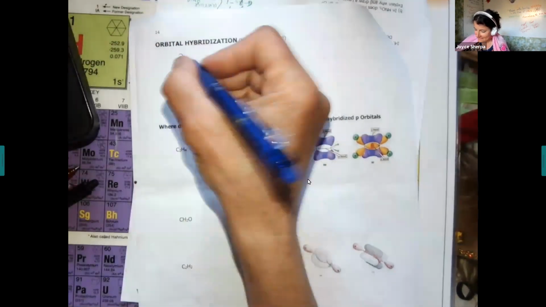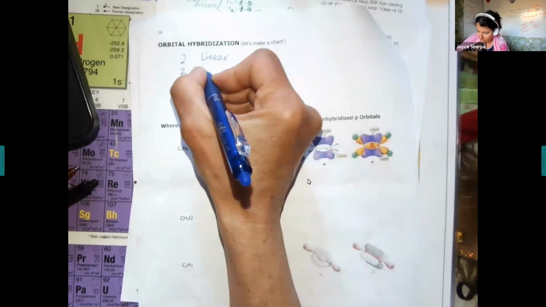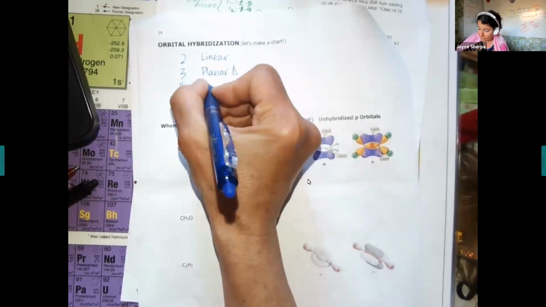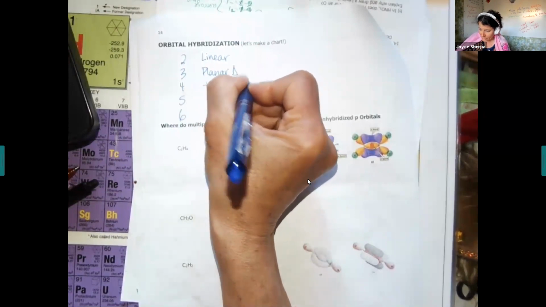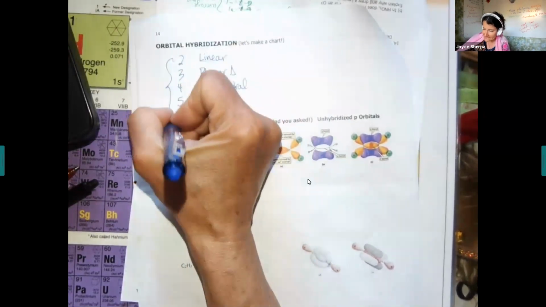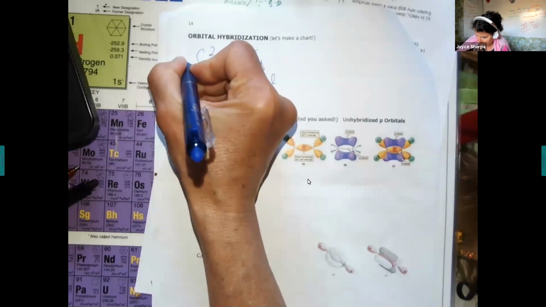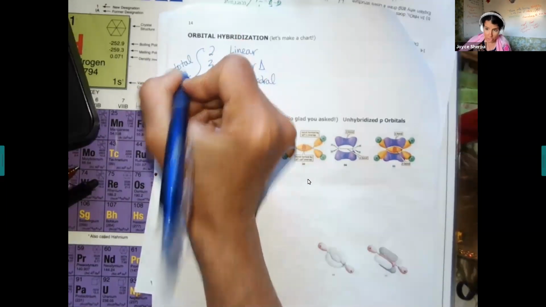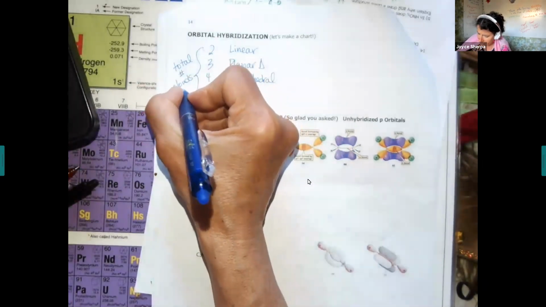That is, if you had 2, we call it linear. If you have 3, we call it planar triangle. If you have 4, we call it a tetrahedral. So the 2, 3, 4, 5, 6, this is the number of clouds around the center. Again, I'm going to call them clouds. They could be lone pairs or they could be bonds around the center.